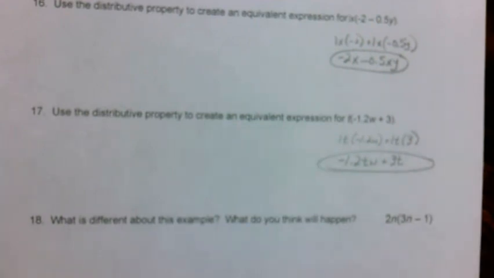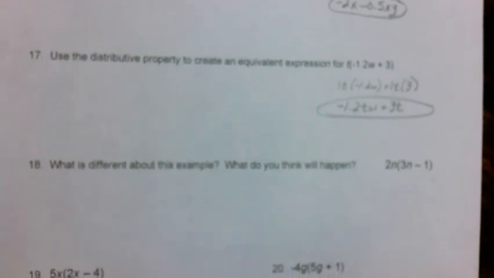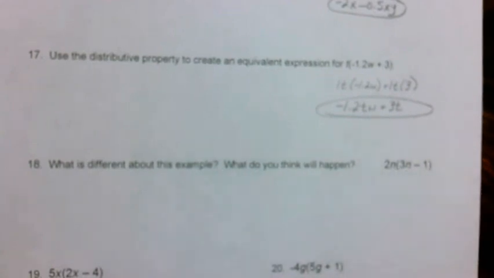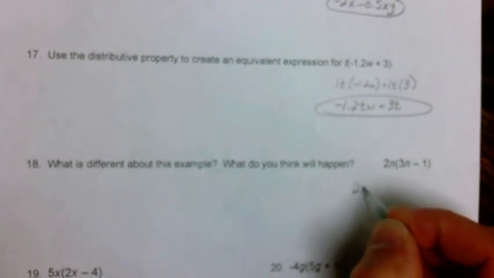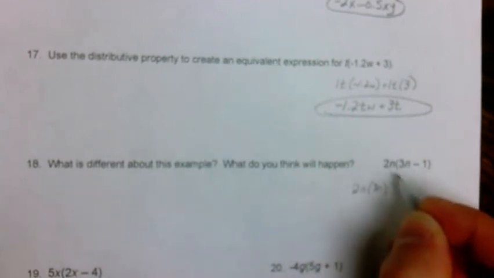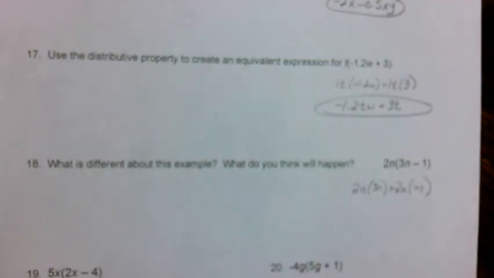Now our next example looks a little different. Okay, in this example, notice that we're distributing a variable still, but that variable not only appears on the outside of the parentheses, but it's also on the inside of the parentheses. So when we do this distribution, the process isn't going to be any different, but we have to think about what's going to happen here. So let's do the distribution. 2n is going to multiply by 3n, and positive 2n is going to multiply by that negative 1. All right, we have to think about what's going to happen right here.